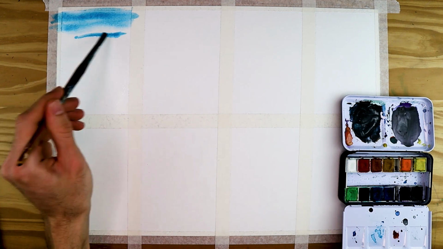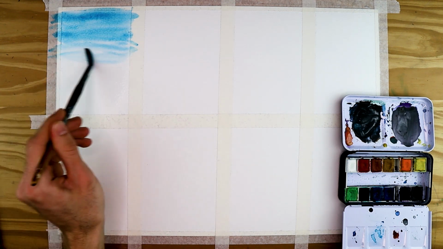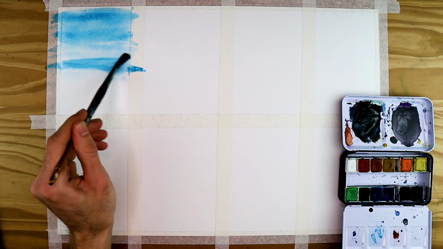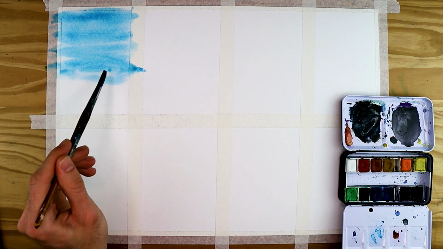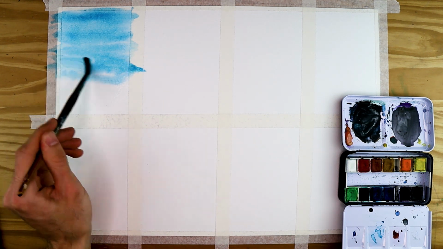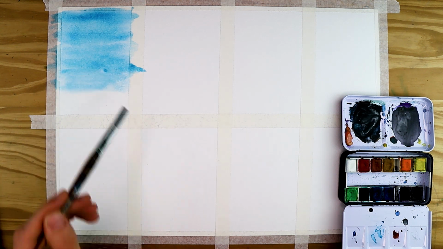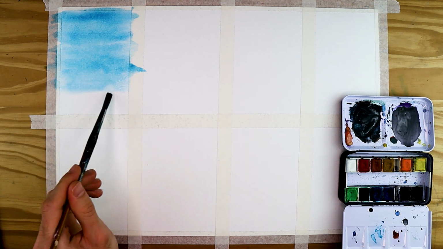So what we want to do first is prime our first section of paper with some water, creating a nice thin coat of water over the paper. What this is going to do is, as we apply some color to the paper, it's going to create an even dispersion throughout the entire segment of paper.